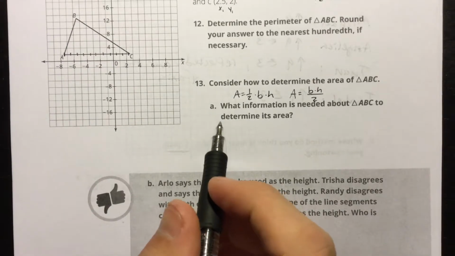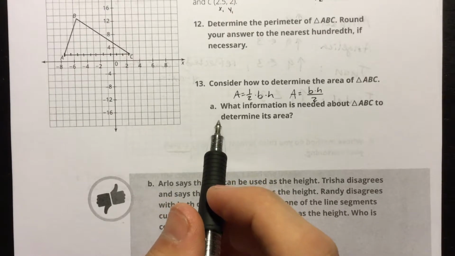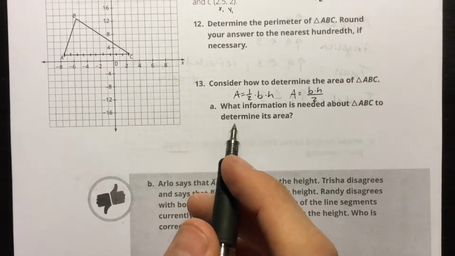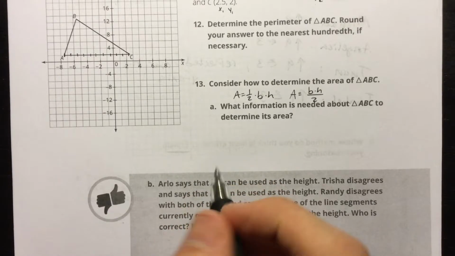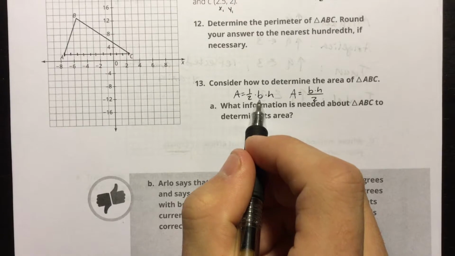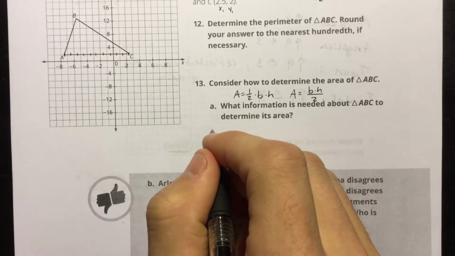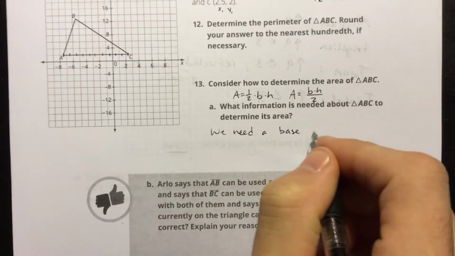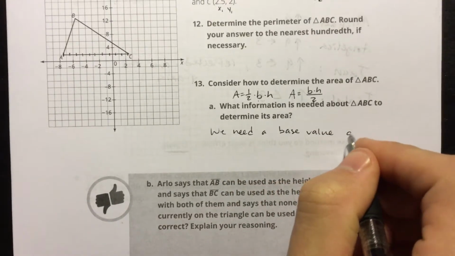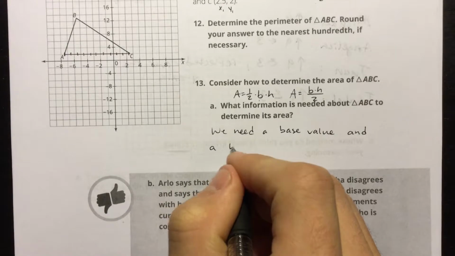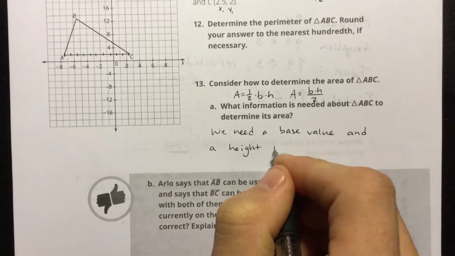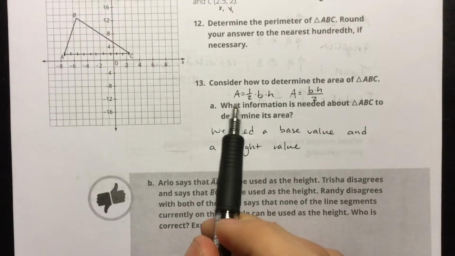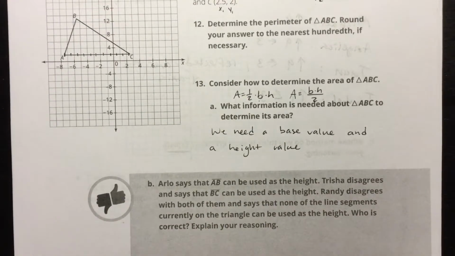So now, part A, 13A. What information is needed about triangle ABC to determine its area? So in order to determine the area, we're going to need a couple things. We're going to need a base and we're going to need a height. So we can just say we need a base value and height value. And again, if we have those two things, then we can just plug it into this equation right here and then get an area out. So that's why we need these two things.